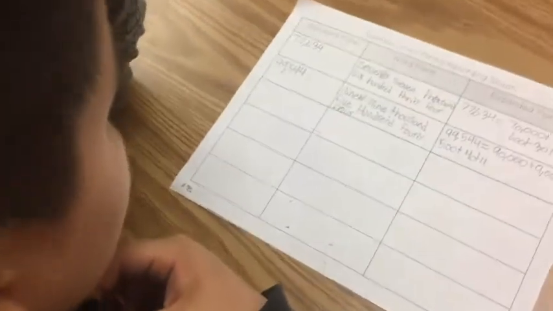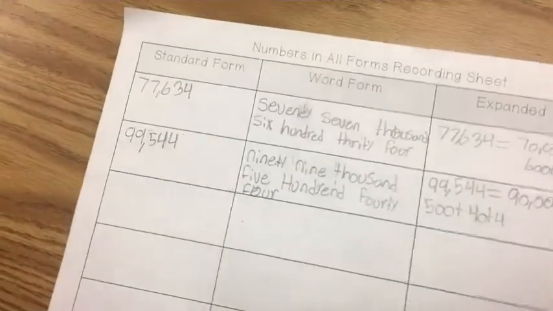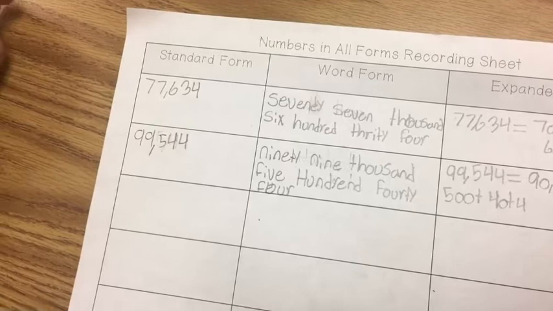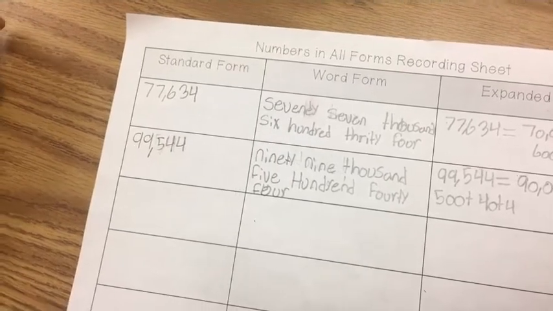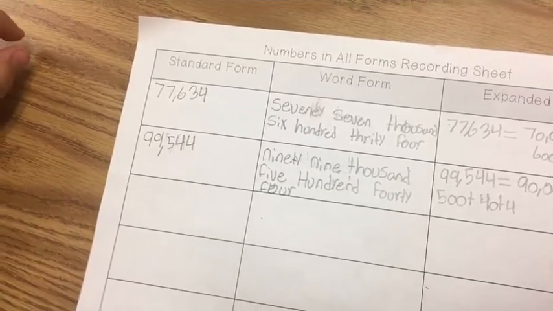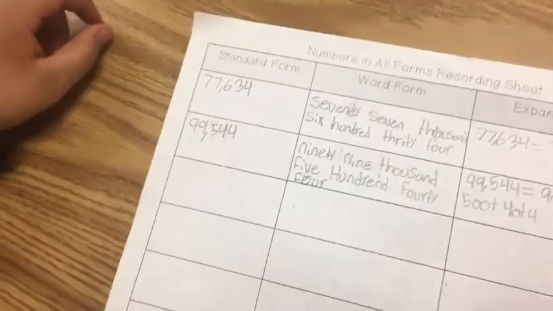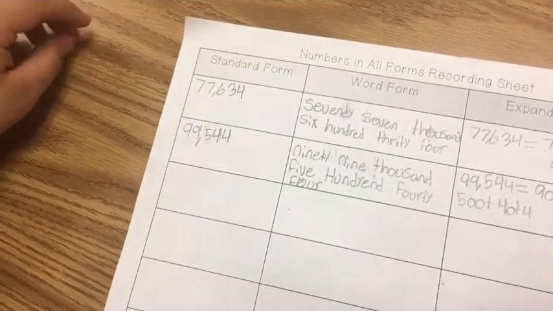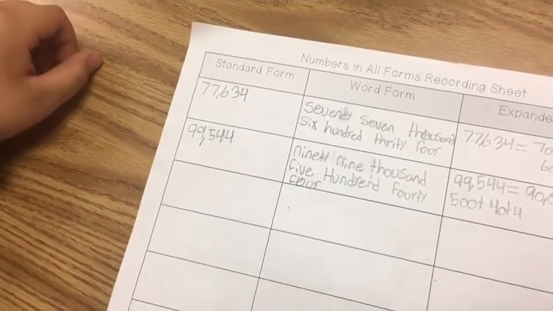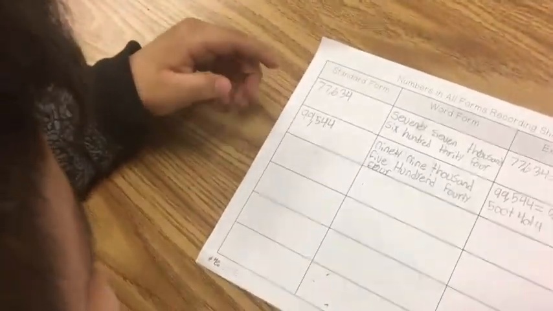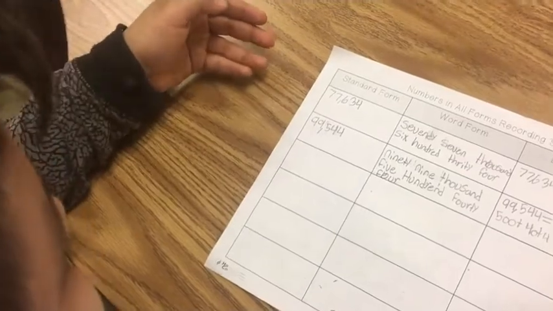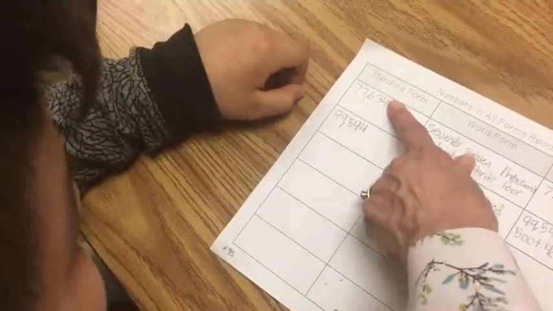What numbers did you create? 77,634 and 99,544. And which one's the largest? 99,544. And how do you know? Because it just needs a 500 to be 100,000. So it's very close to 100,000, and this one's further away from 100,000.